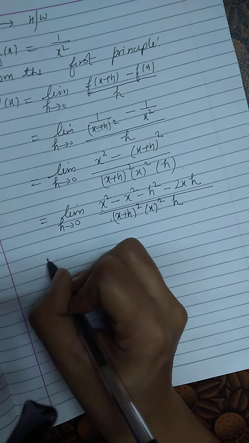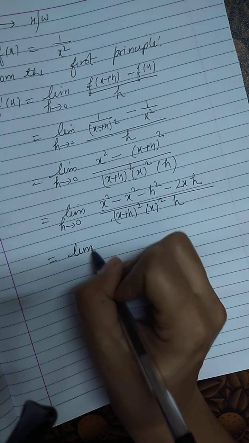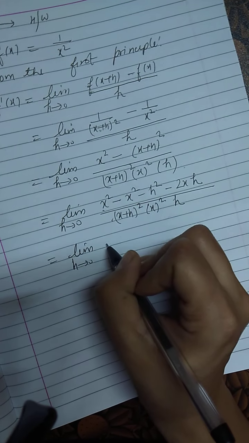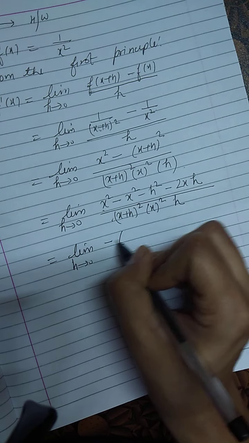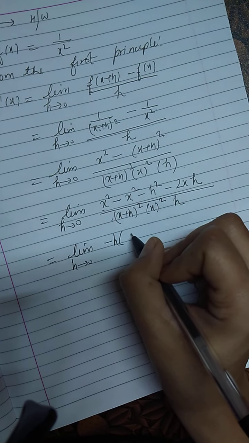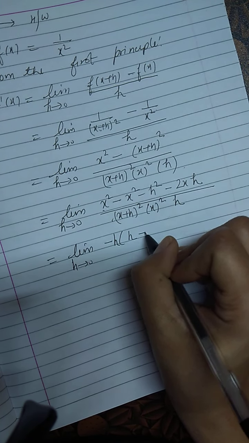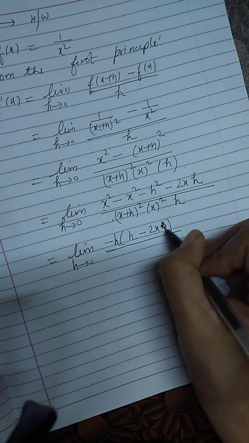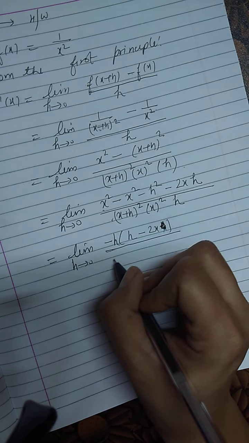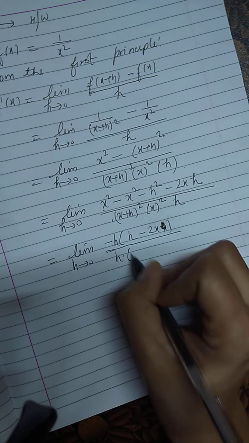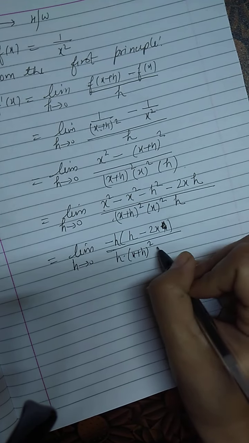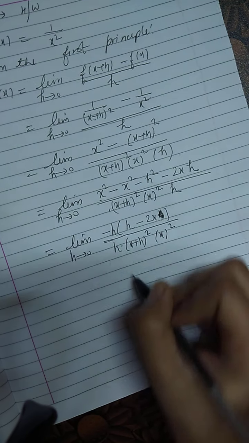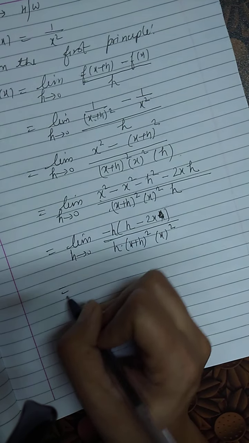X square and x square cancelled, so we are getting limit h approaches to 0. Minus sign if I keep it outside, one h also I can bring outside. It is h minus 2xh. H is out, so here no h will come, divided by h, x plus h square into x square. H and h will get cancelled.